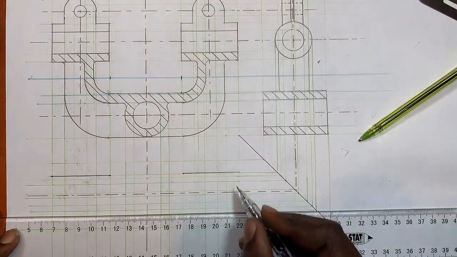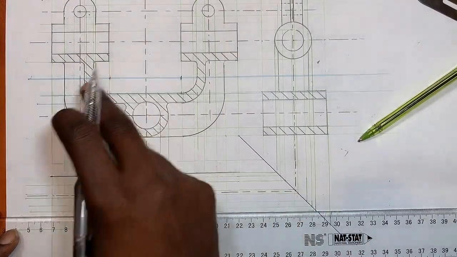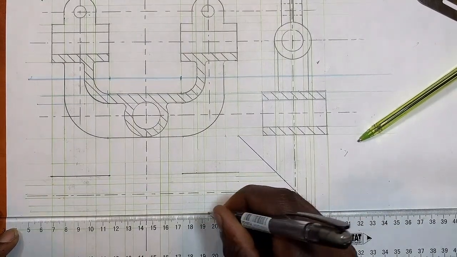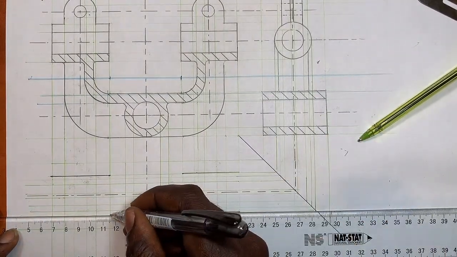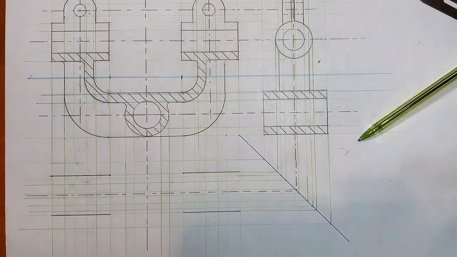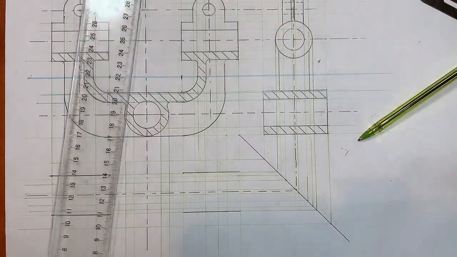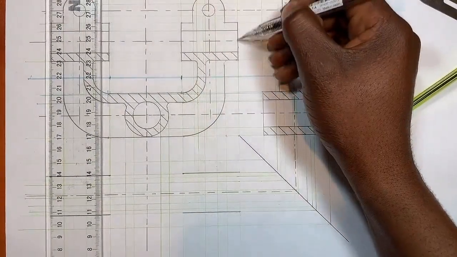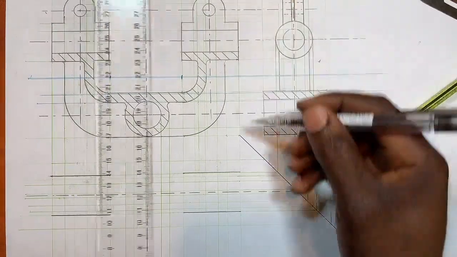Remember, it's the front. So which means I have a point here from here till right here, and from here to right there. A1. Then from there, I can now close as much as I can see there by my front view, which means even here I can close it.